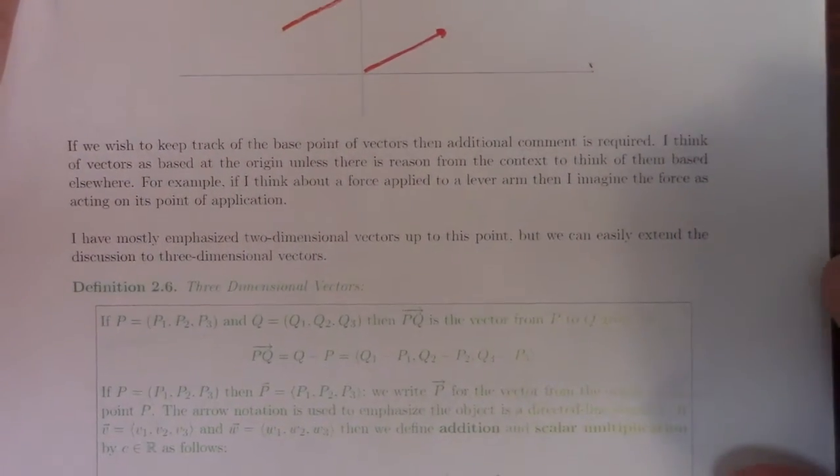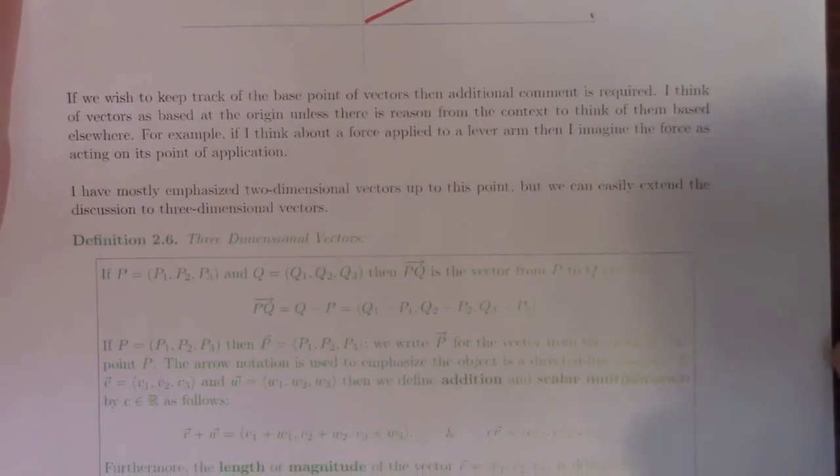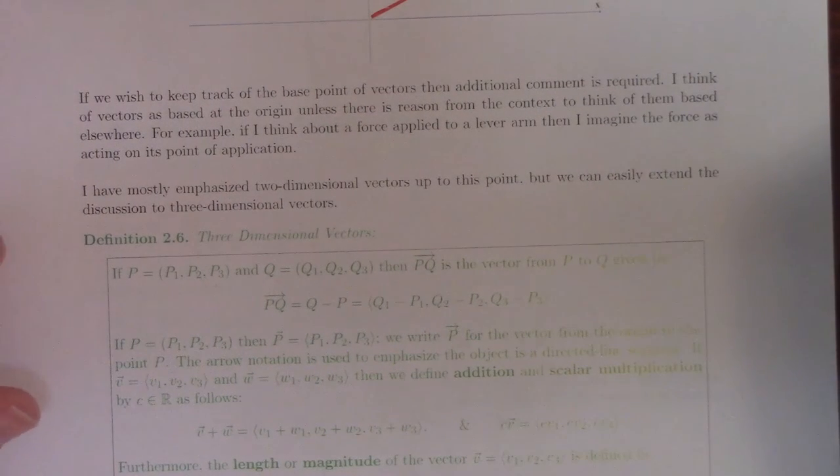but of course if we wish to keep track of the base point of the vectors, then you need an additional comment or notation. All right.